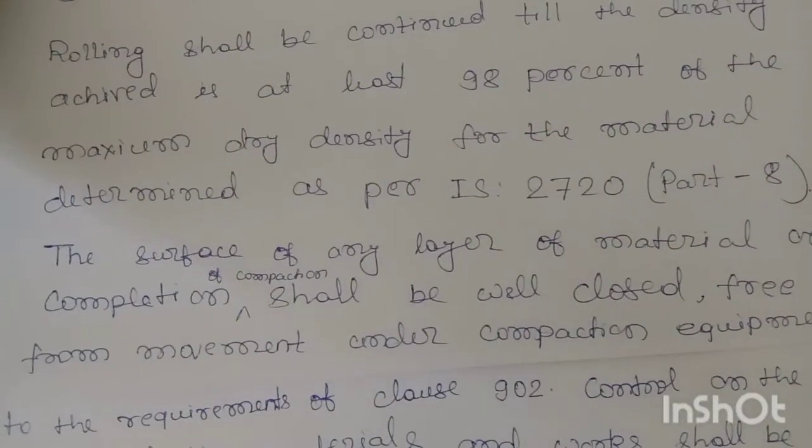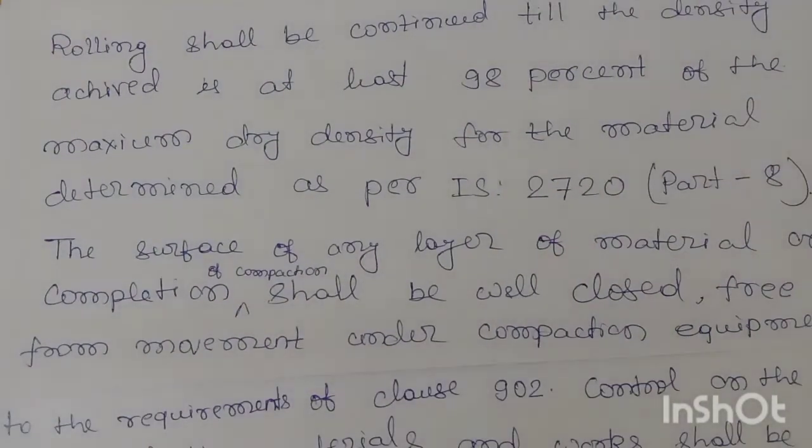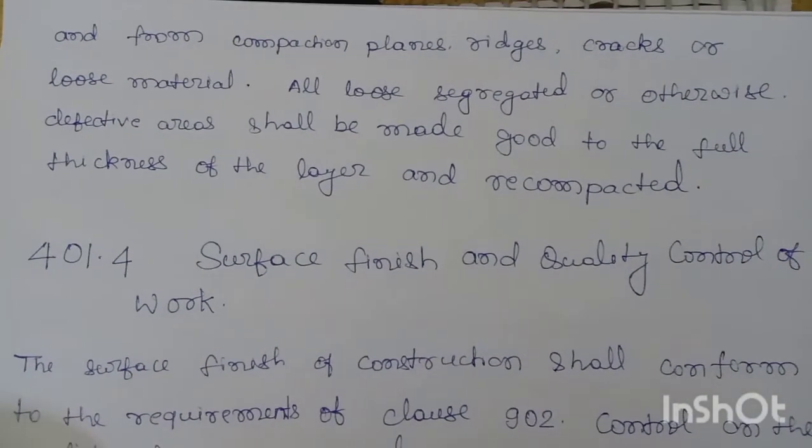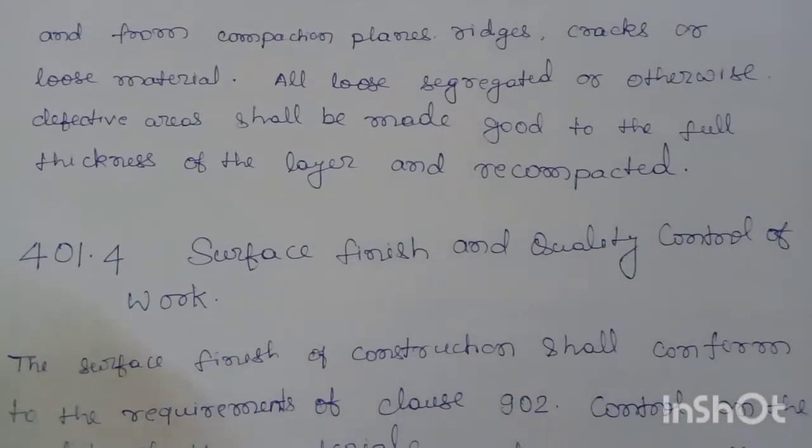The surface of any layer of material on compaction shall be well closed, free from movement under compaction equipment, and from compaction planes, rises, cracks, or loose materials.